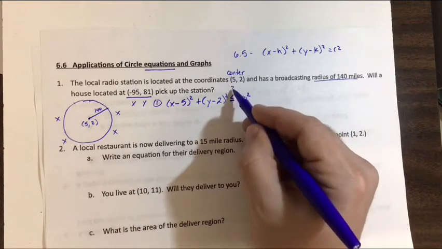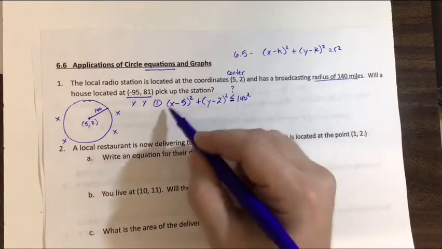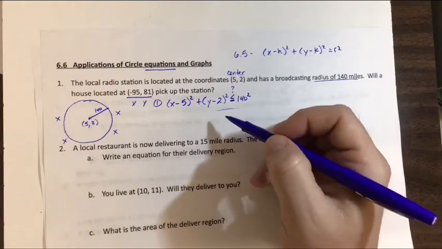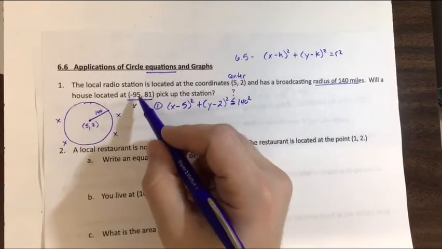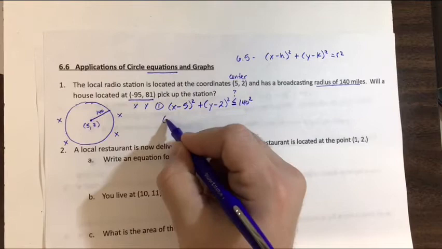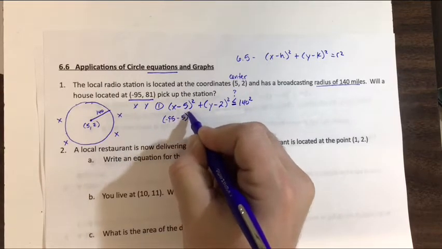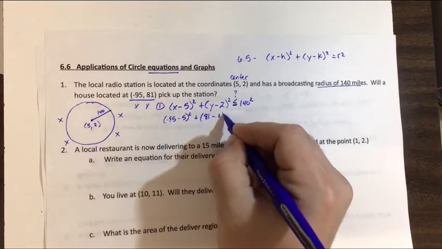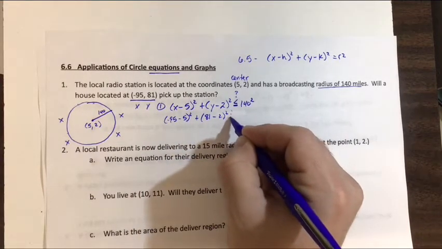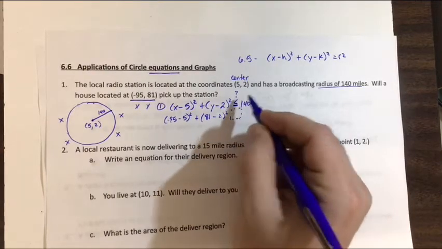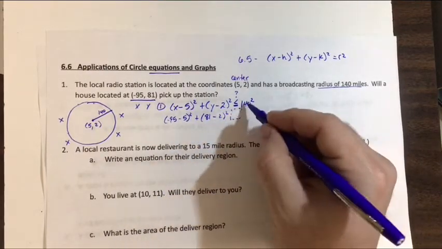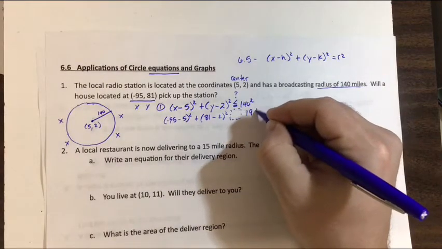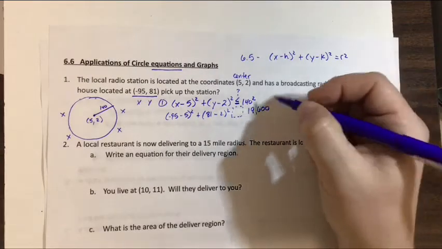If these fit this inequality, then my answer is yes, that it'll pick up the station. So we're going to plug in negative 95 for x. We're going to plug in 81 for y. I'm going to leave this empty, I'm not going to write the equals or less than or equal to symbol yet. We're going to see how that relates to our 140 squared, which is 19,600. So we're going to test this out.